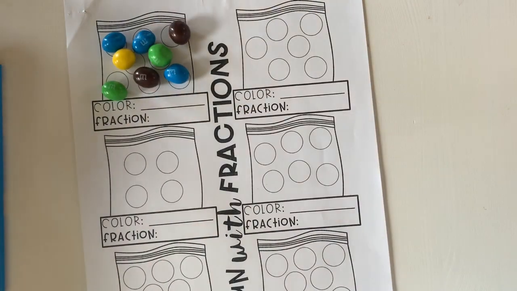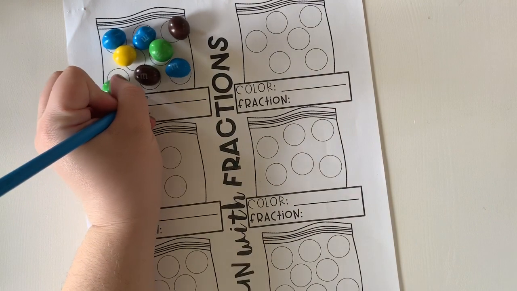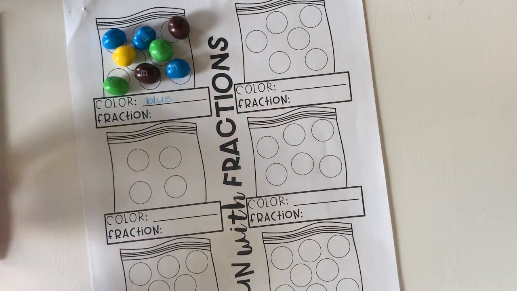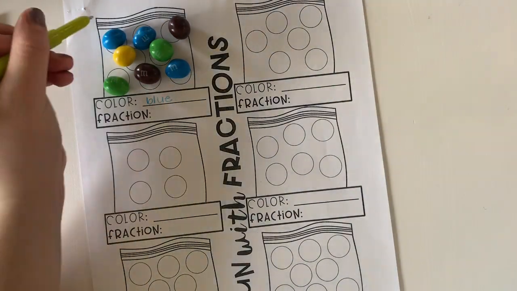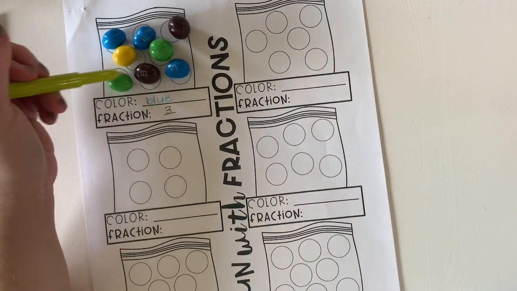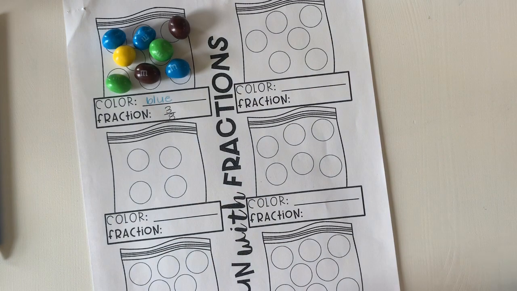Okay, then pick one of the colors. I'm gonna pick blue. And then you're gonna write the fraction. So how many are blue out of the total? So I have 1, 2, 3 blue out of 1, 2, 3, 4, 5, 6, 7, 8. 3 blue out of 8.